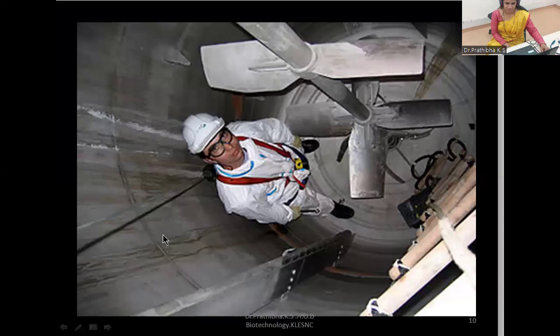Okay, this is the huge fermenter vessel. Very good to see here. These are the baffles which are present on the wall of the bioreactor. And here you can make out these are the blades, which we call the impellers, for the mixing of the media. Large bio industries will have this. There we usually find such a big device, that is, the impellers.